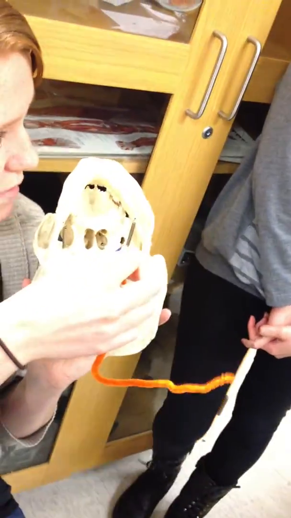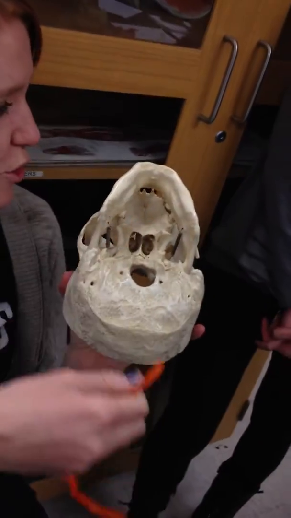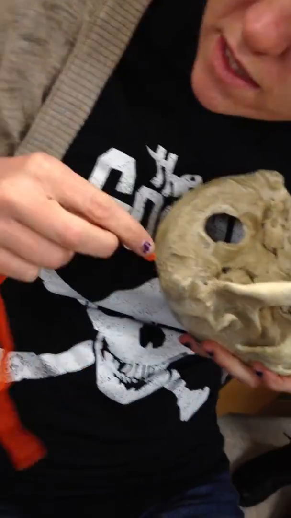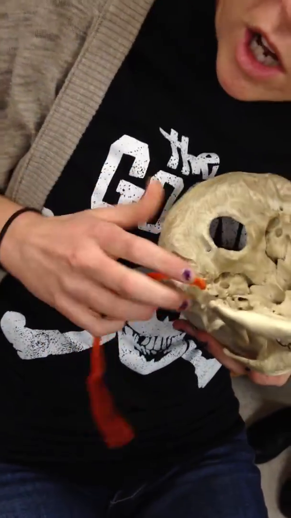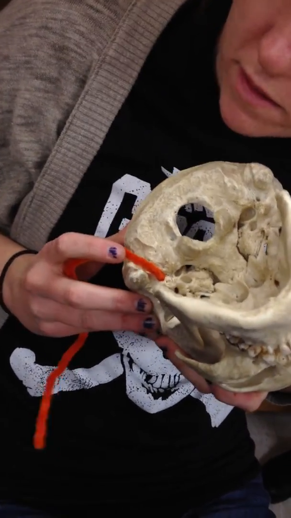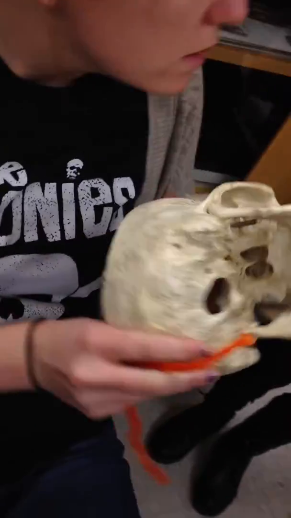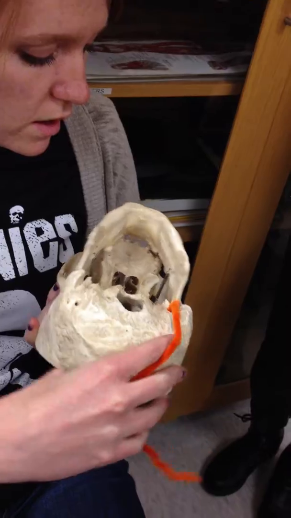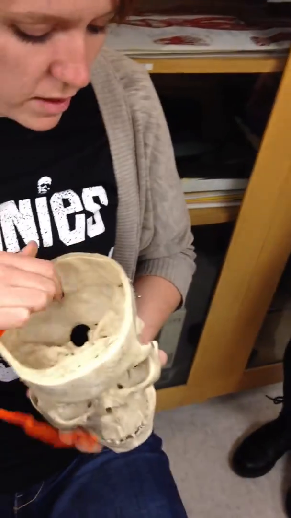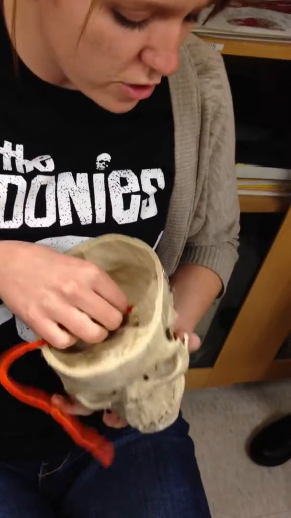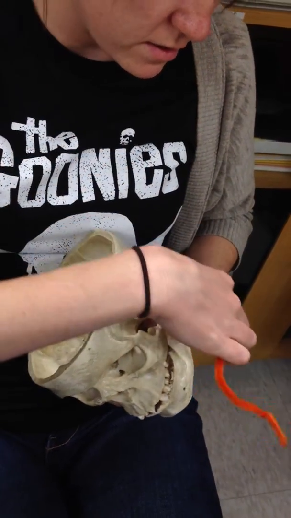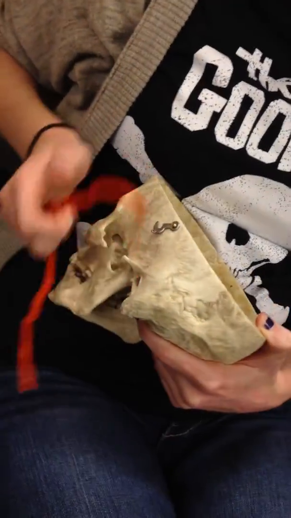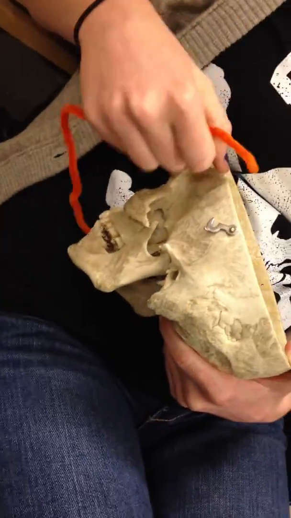Your styloid process. It's just a nice little bit that sticks out, like your ulna has one too, a little tiny bit. Right between the mastoid and the styloid process is a little foramen called the stylomastoid foramen, named after the styloid and the mastoid. And then right here, if this on the inside is your internal auditory meatus, what do you think this is? Your external auditory meatus. This hole is your external auditory meatus. That's how sound gets in.